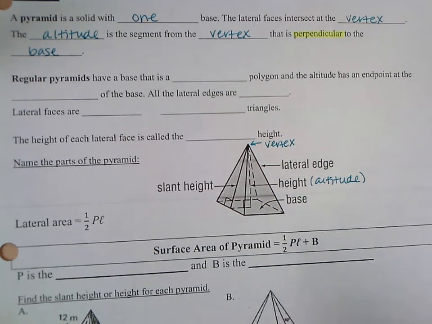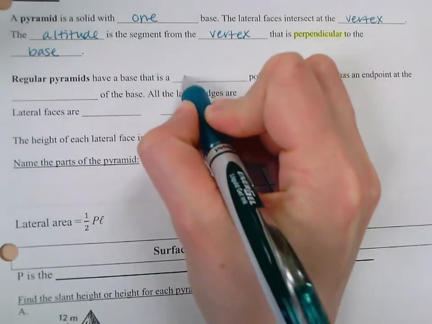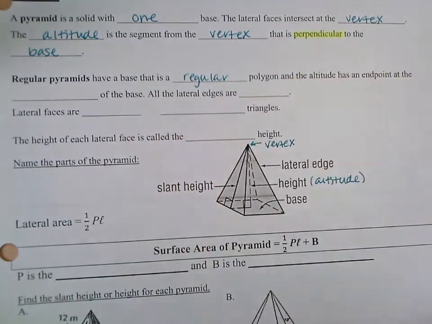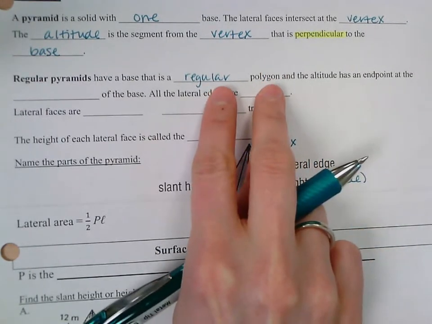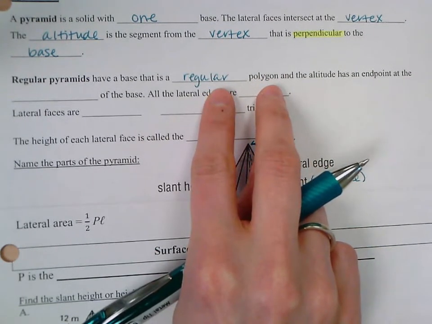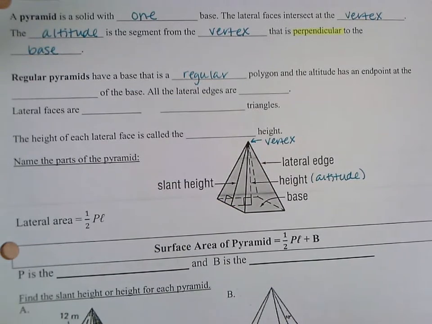So a regular pyramid, those have a base that is a regular polygon. What does it mean again when you say regular polygon? What does regular mean? So what's special about a regular polygon? Isaac? Yep, all the sides are congruent, so that's important. The ones that you're going to be working with, I'm pretty sure in our examples and on the assignment, are all regular polygons. You can assume the bases are regular polygons, unless it'll tell you if it's not. It would be labeled so you know that it's not a regular polygon.